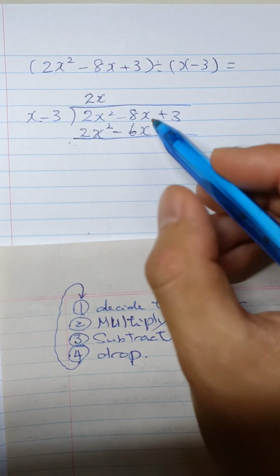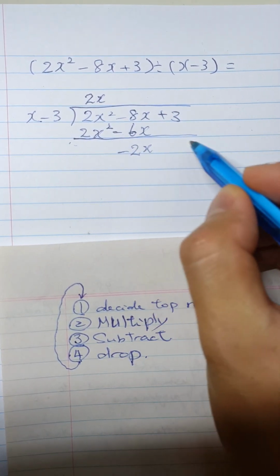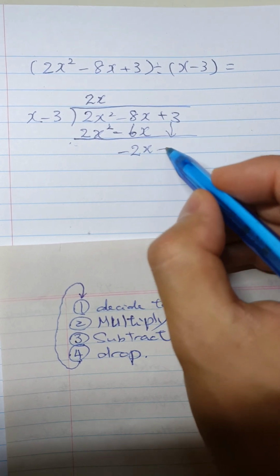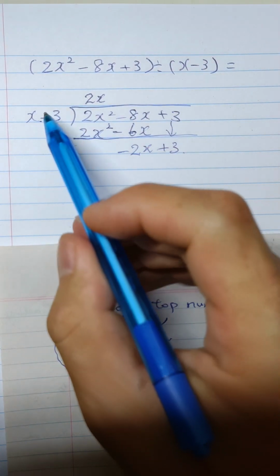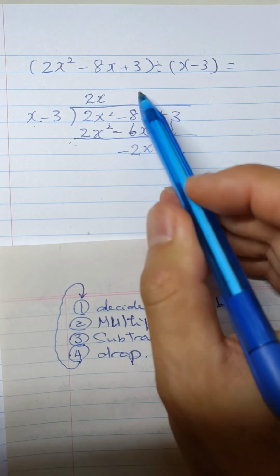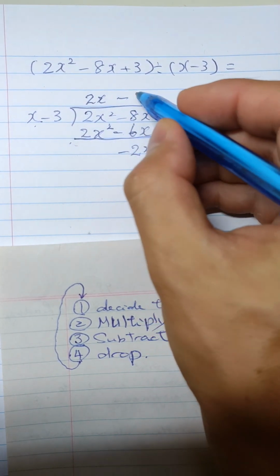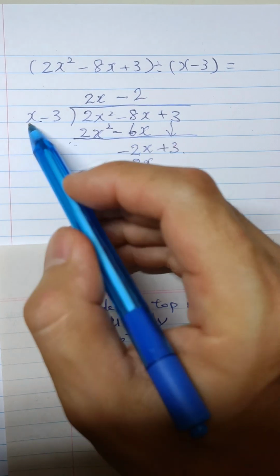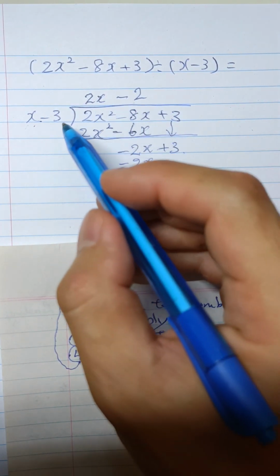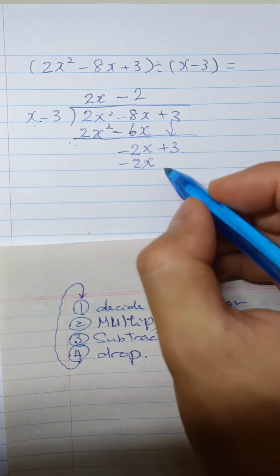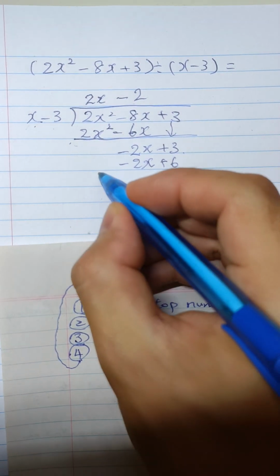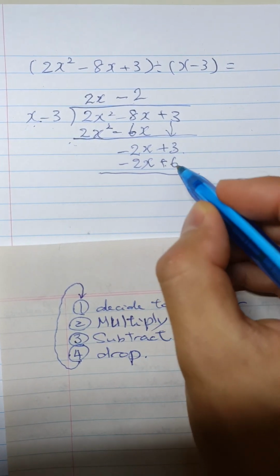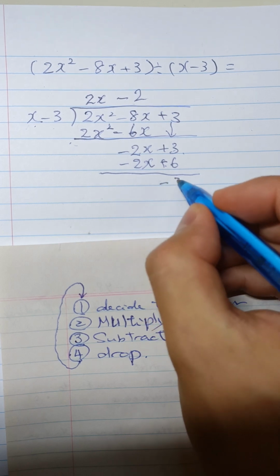Cancelled out, -2x, and then drop next. Then this times this is this, so then -2, isn't it? So -2x is x times -2. -3 times -2 is +6. And then 3 take away 6 is -3.